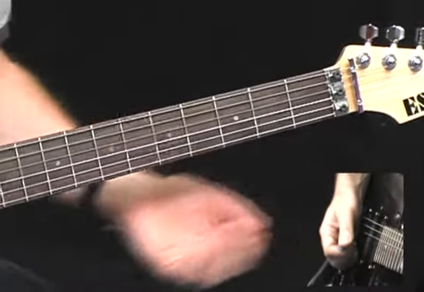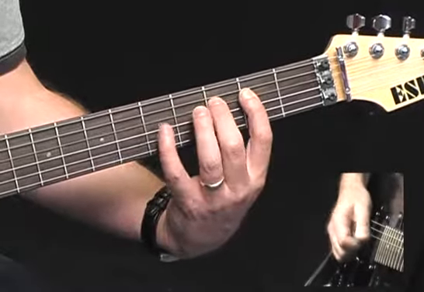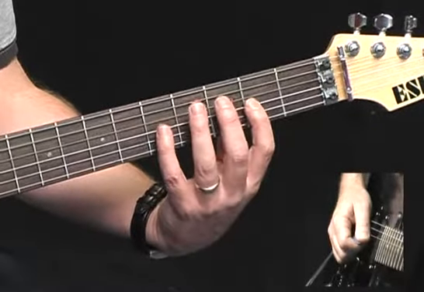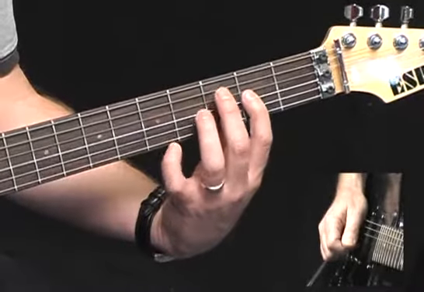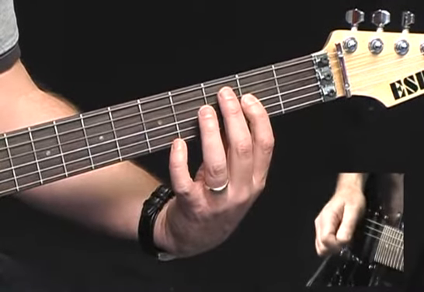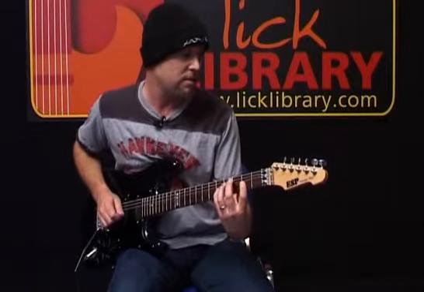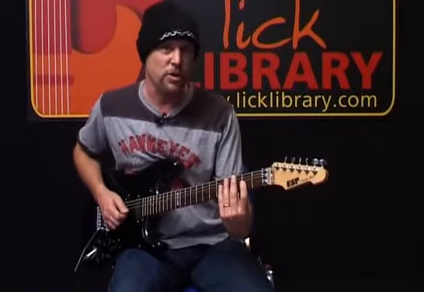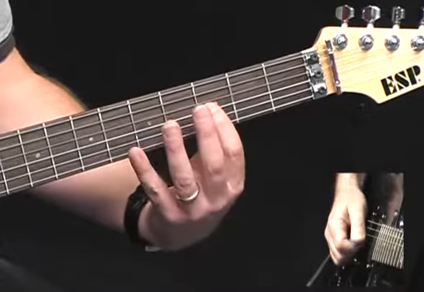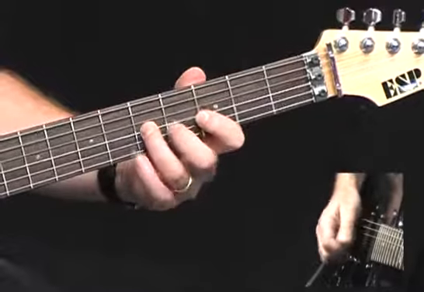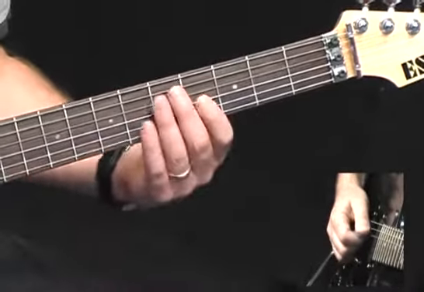Okay, so what I'm doing here, I'm playing 2 to 3 on the D, 5 to 2 on the G. So it sounds like this. So after playing this, those first 4 notes, I'm going to slide up to the 3rd fret of the G string and play 3-5, and then 6-3 on the B. Put those 2 ideas together, sounds like this.